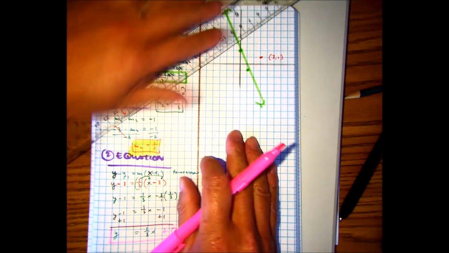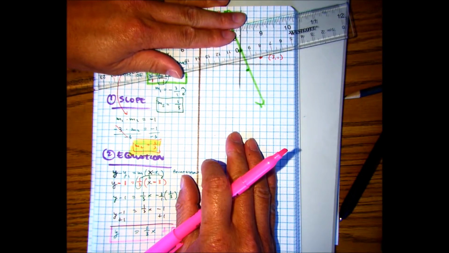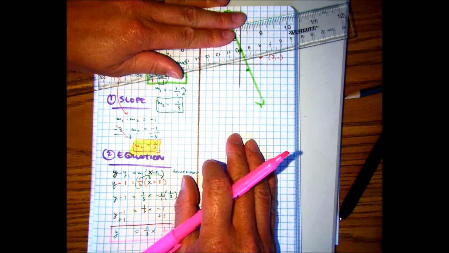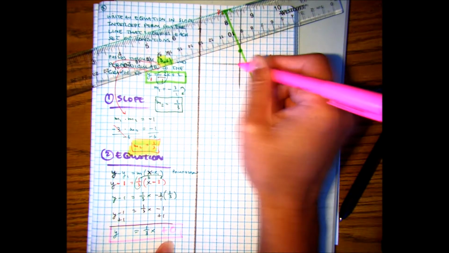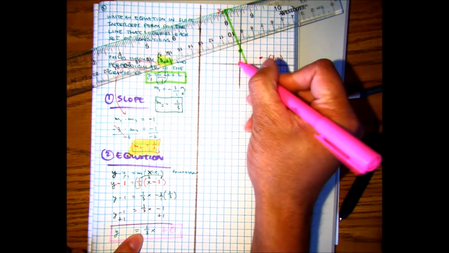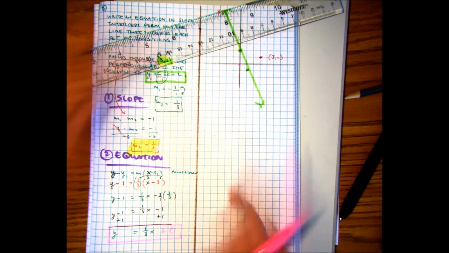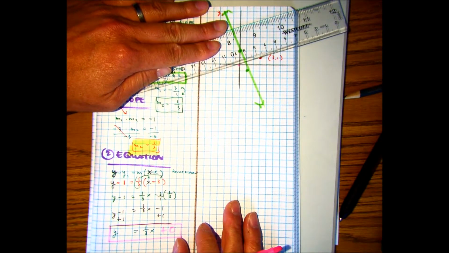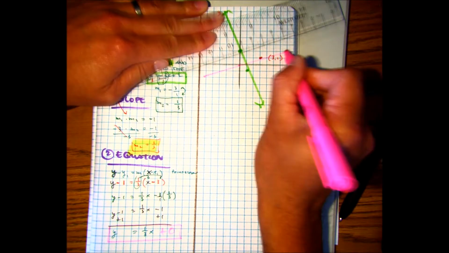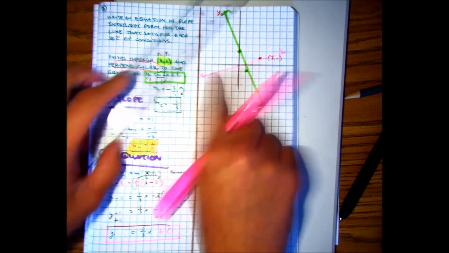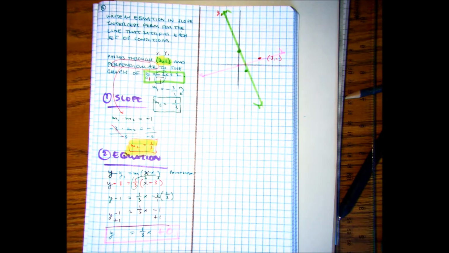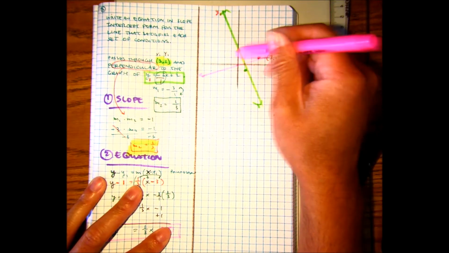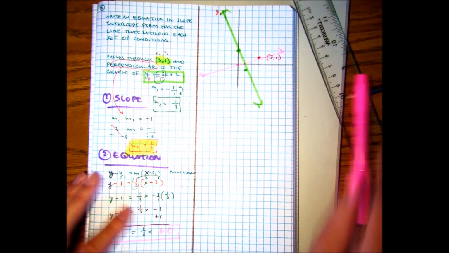Uh-oh. That's what it looks like. You see it? It's saying start here, go up 1, right 3. So we talked about how it has a positive slope. It looks perpendicular, it looks like it forms a right angle, like a box there.